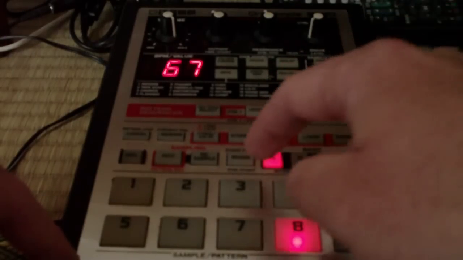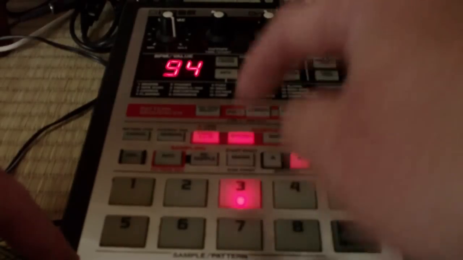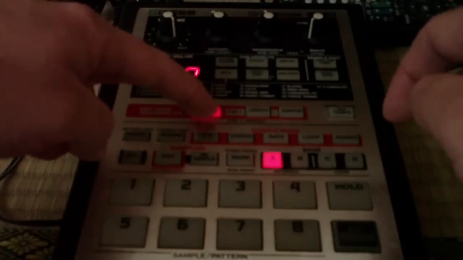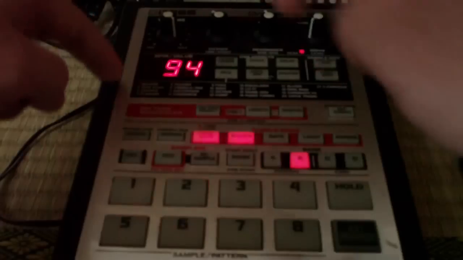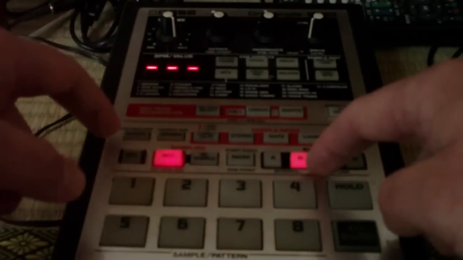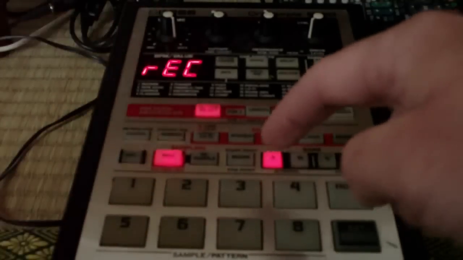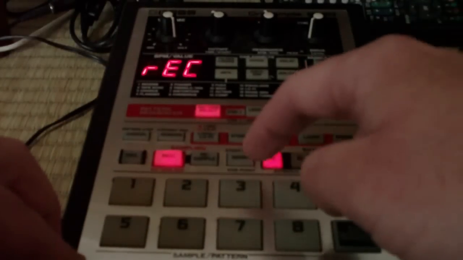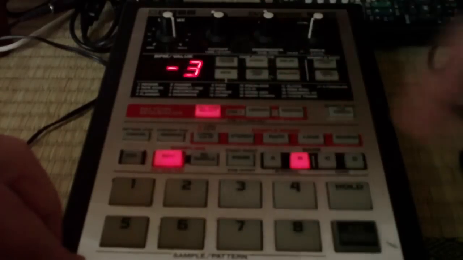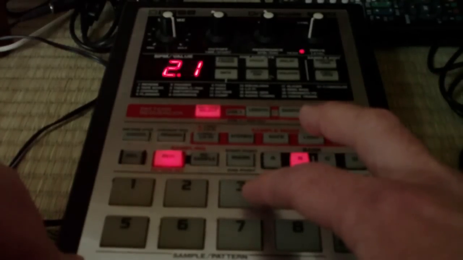If I wanted to add that sample to my last beat, I'll go into pattern select, and I'm in my A bank, and I hit my last thing here, and now I'm in my B bank of samples, and I want to record. Sorry, pattern select, record. So now I'm counting in, and now I'm going to add that sample I wanted there.